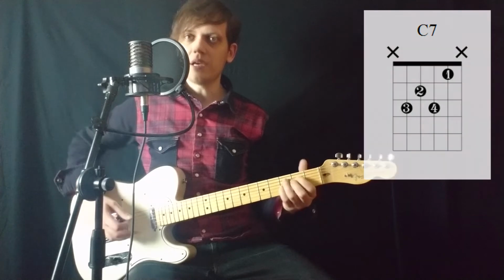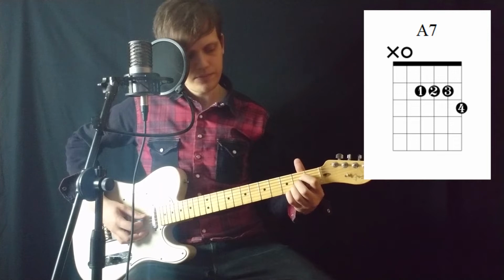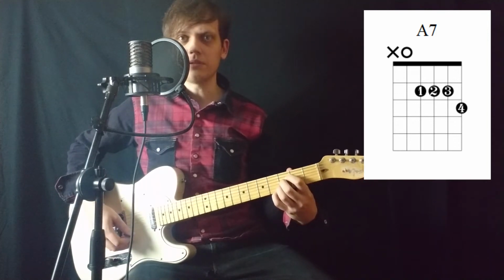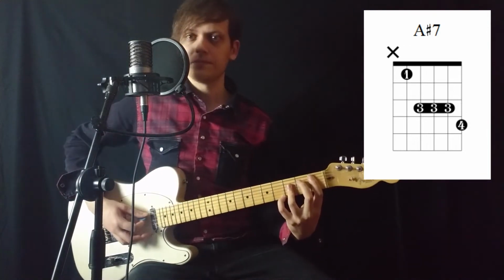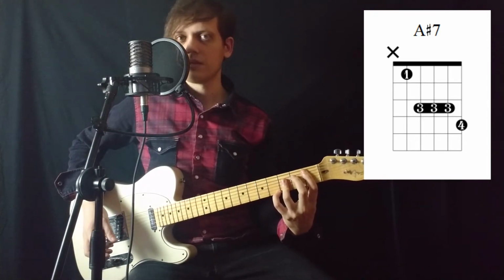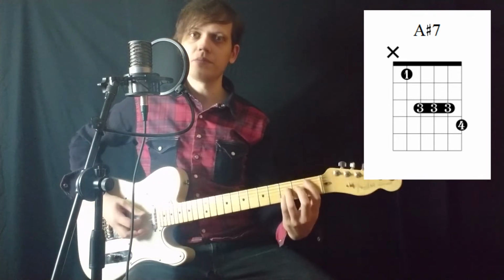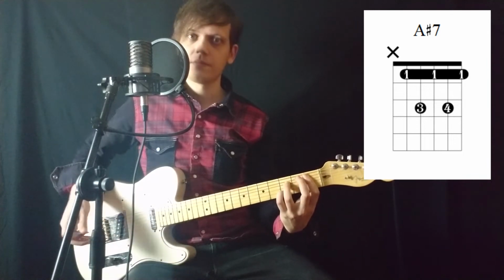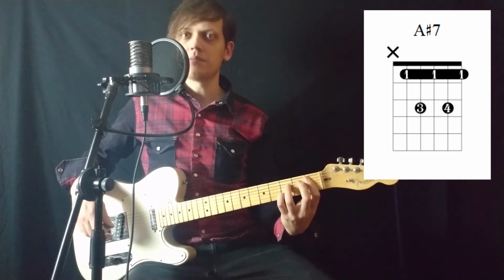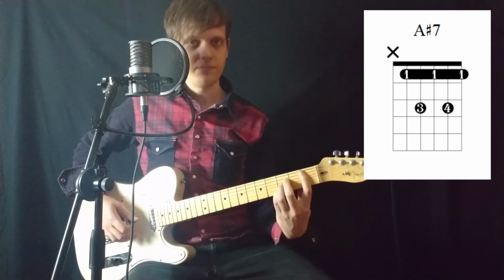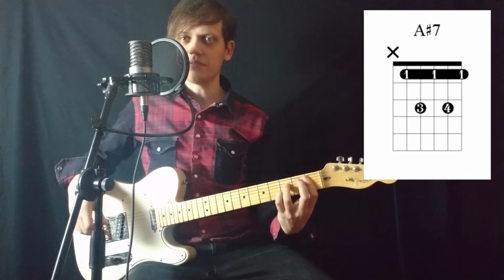Now we could take A7 and try to transpose it forward. But we need another finger. Of course, we could do this. But it's a little impractical. There's another more elegant form, this one. It's B flat major without a finger. B flat 7, B flat dominant 7.